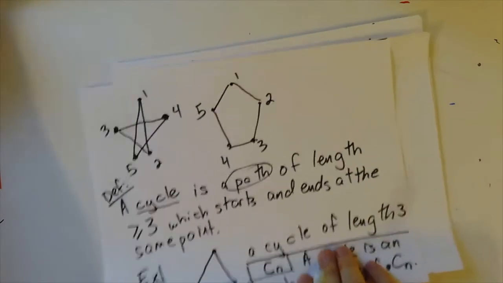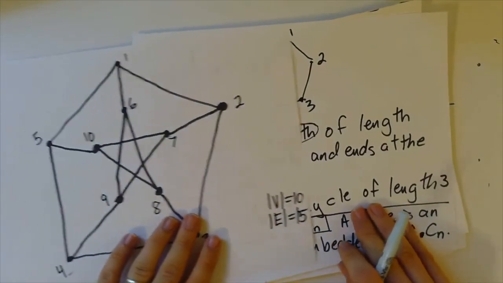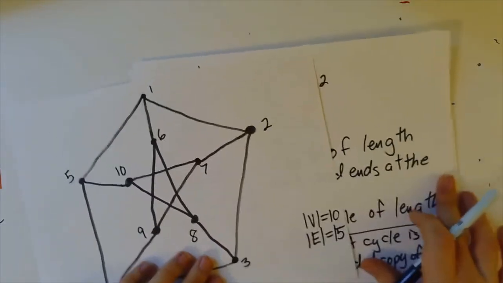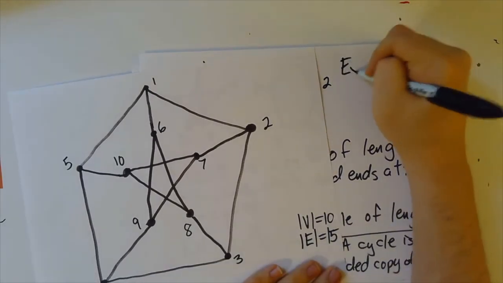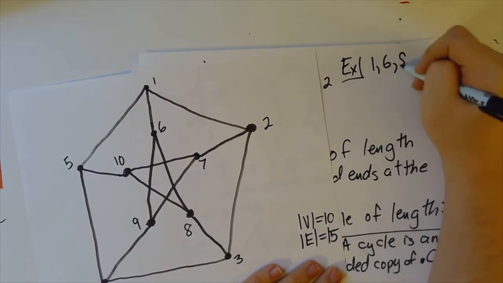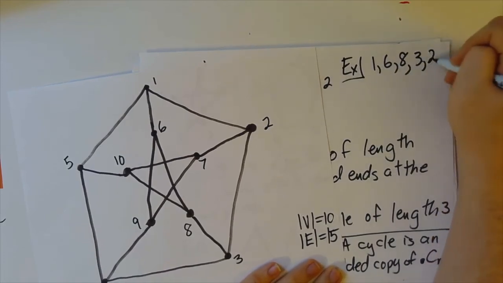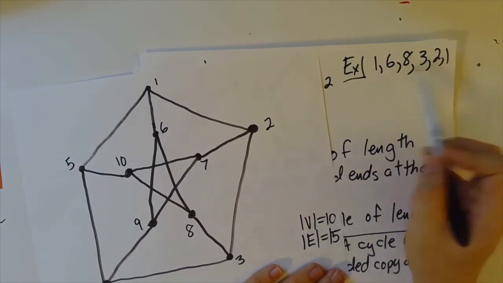So again, if I want to give a cycle in, let's say, the Petersen graph, I could give an example of a cycle that goes, say, 1, 6, 8, 3, 2, 1. That's a cycle, and it's a cycle of length 5.